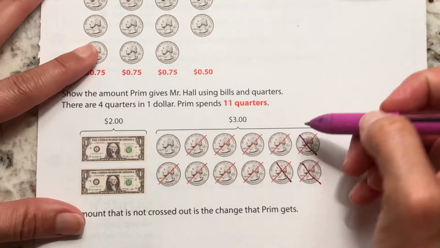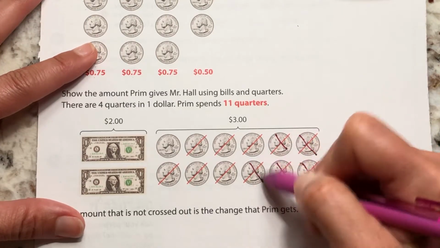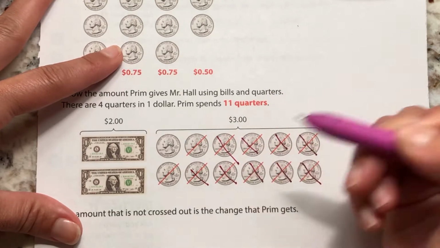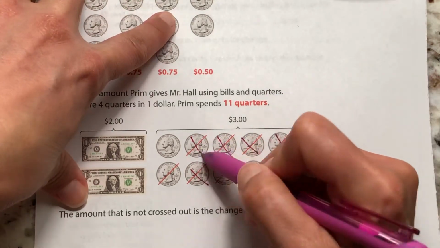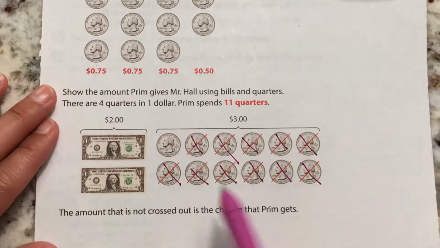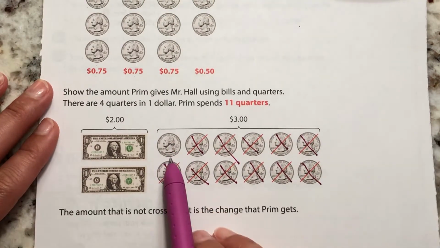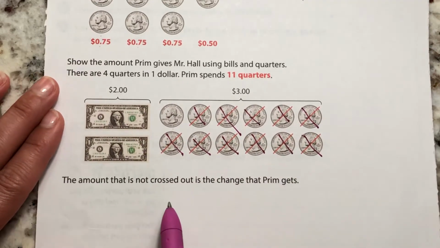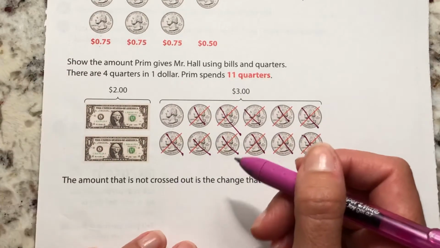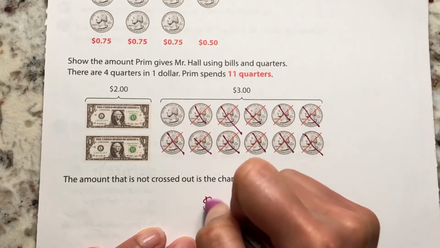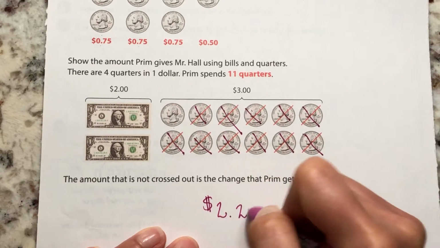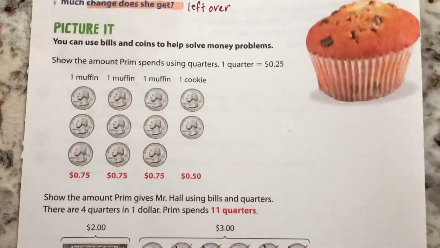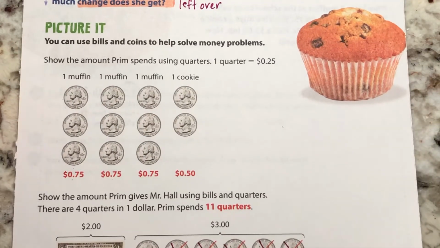The second muffin was another 75 cents, 1, 2, 3. And the third one was 75 cents, 1, 2, 3, and that leaves us 2 additional quarters to cross off for our cookie. And we'll find that we have 1 quarter left over and $2 bills that we are given back. So the amount that is not crossed out is how much she receives back, and that would be $2.25.